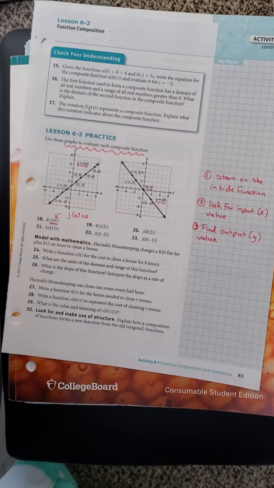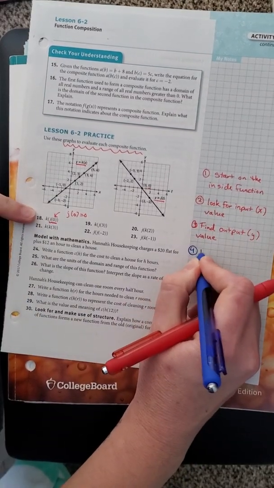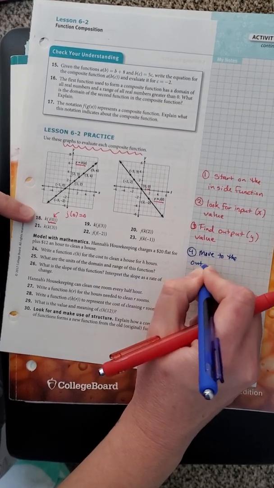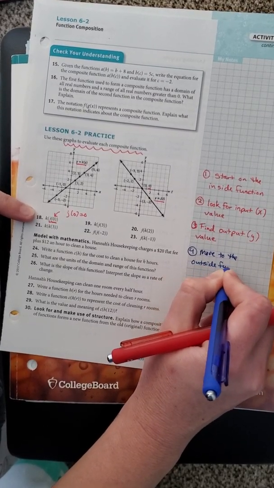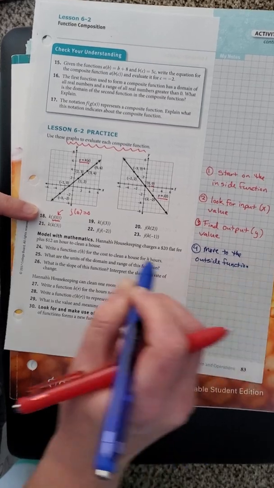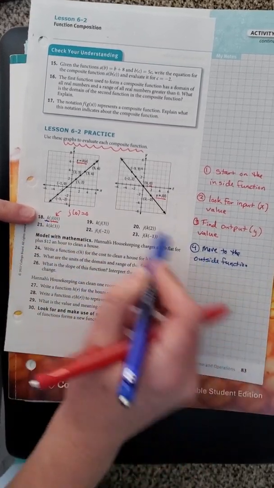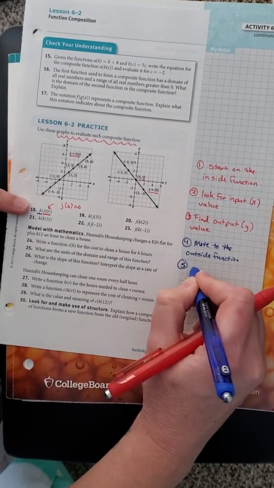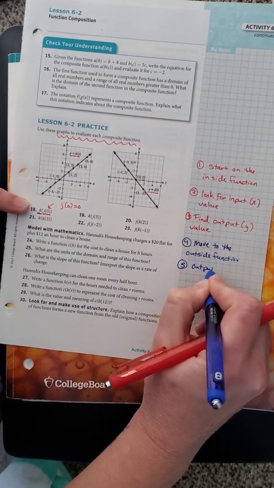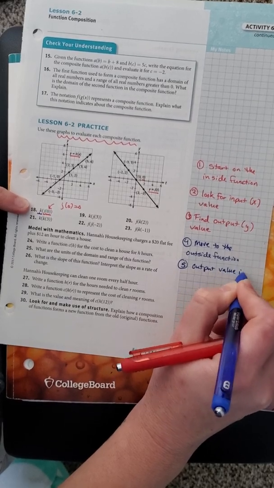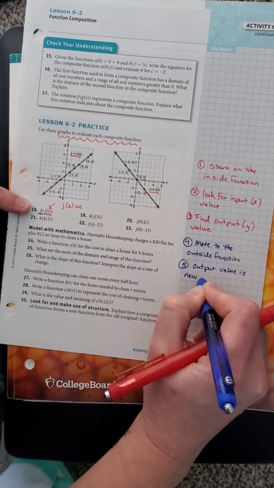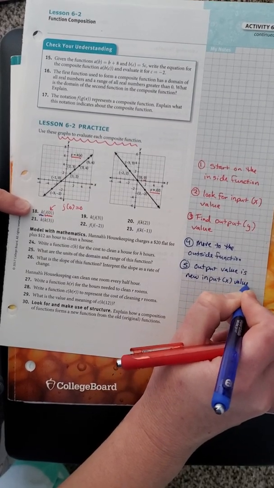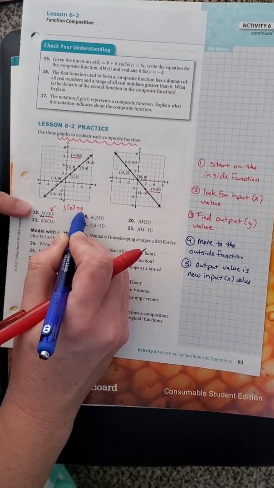Now we move to the outside function, which is k. So I'll go over to k, and the output value is the new input, meaning x value. So 0 is the number I'm looking for, this 0.